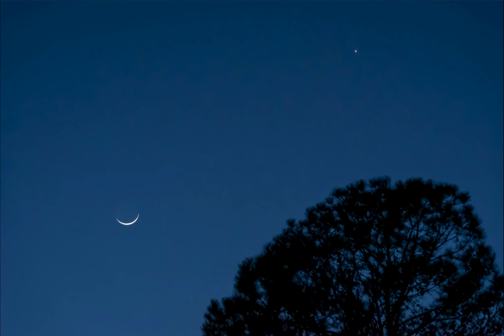Once you see one picture of the moon with the craters or a crescent, I don't want to say you've seen them all, but they all tend to look the same.